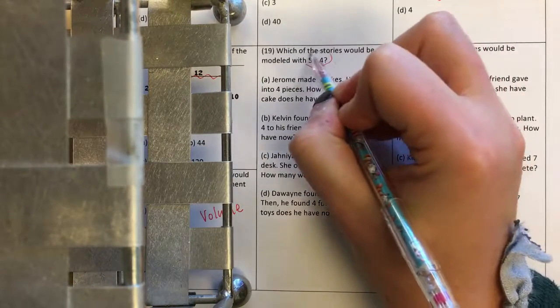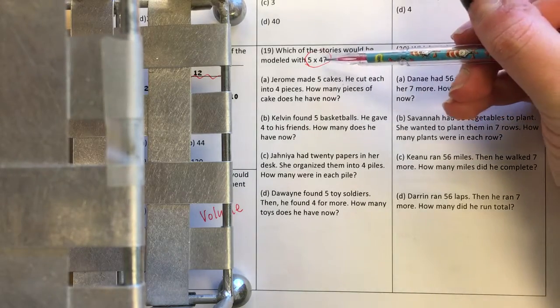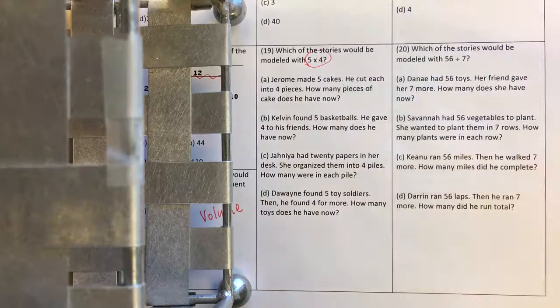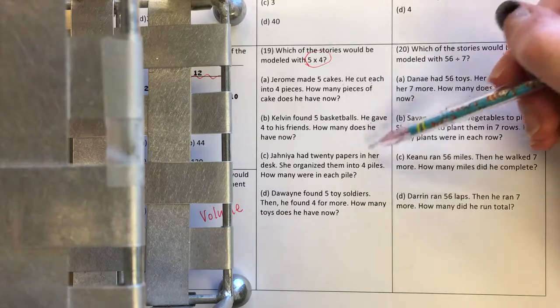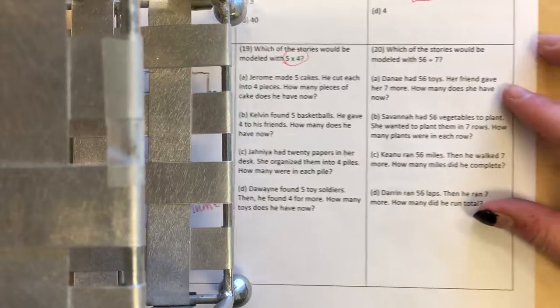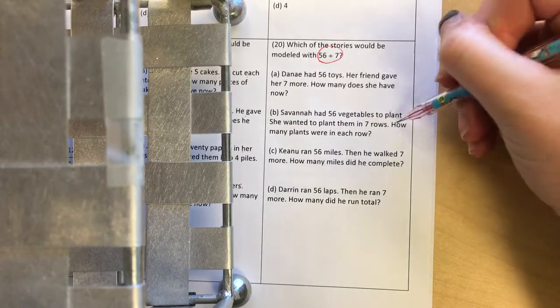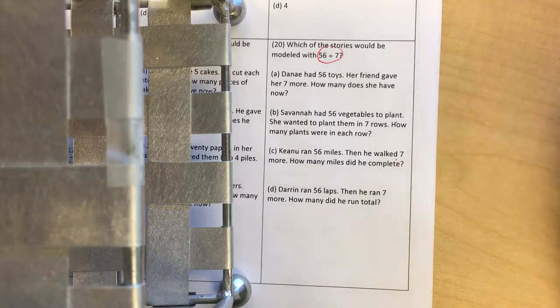Number 19, we're just looking at story problems. We're looking for one that's talking about multiplication, and is specifically using the problem 5 times 4. You're going to look at each of these story problems and think about which one would be using 5 times 4 to solve it. And number 20 is using 56 divided by 7, thinking about which one would be using division in order to solve it.